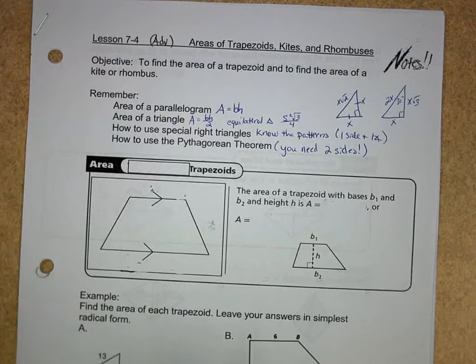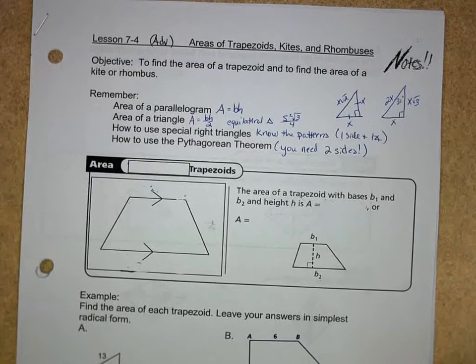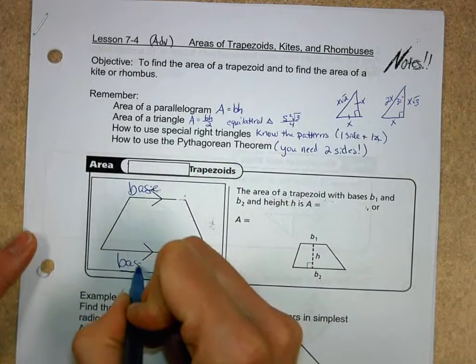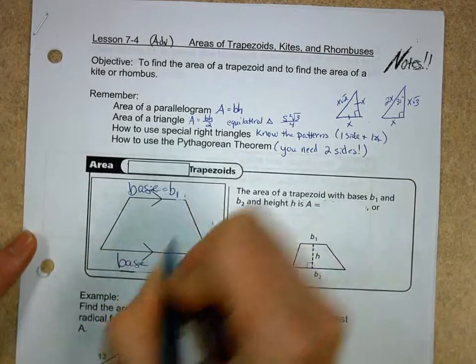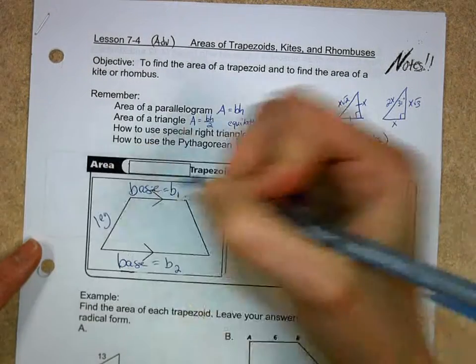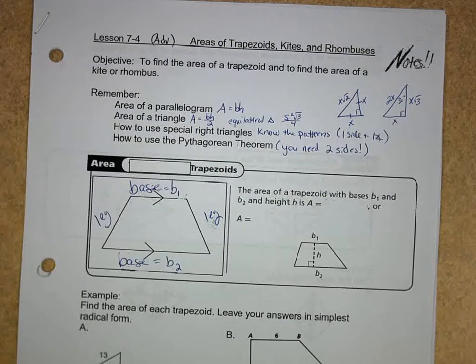Let's do a quick review of what a trapezoid is. Remember, a trapezoid's area is found using the fact it has bases and legs. This would be considered a base, this is considered a base, this would be base 1, this would be base 2, and then I'd have leg, leg. So those were our ideas when we're working with it. The bases are the parallel sides, our non-parallel sides are called the legs, and we're going to use that to solve for area.